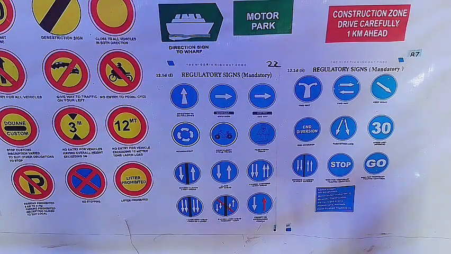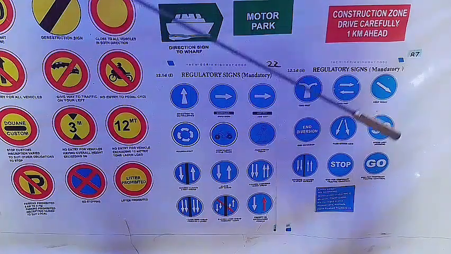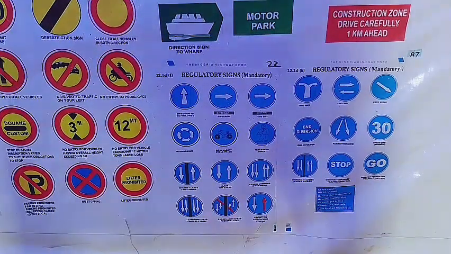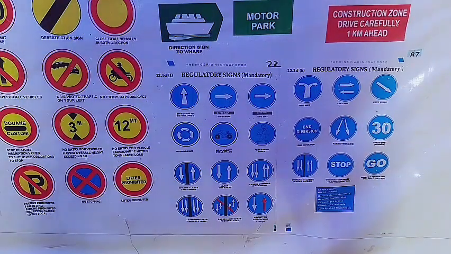Then the other one, which is minimum speed limit. When you see this sign, it means drivers should not travel less than 30 kilometers per hour on that road. Most times this is actually the minimum speed allowed on this road. So it means everybody should go more, like 30 should be the least you can actually go on that road.